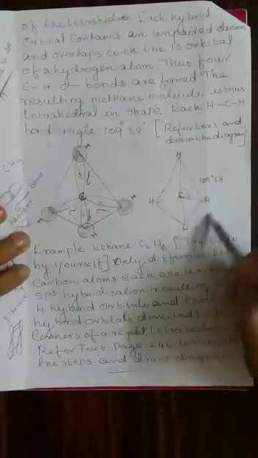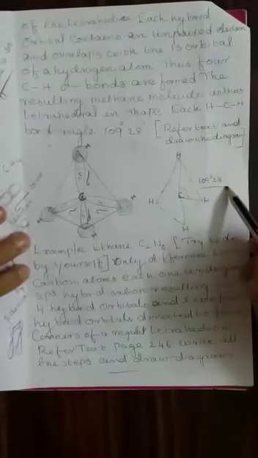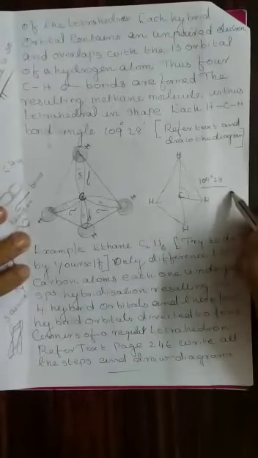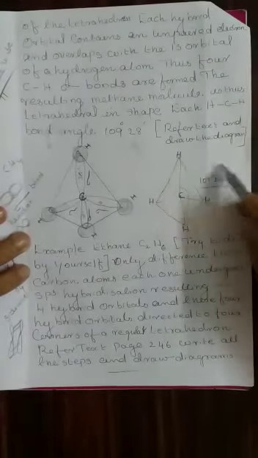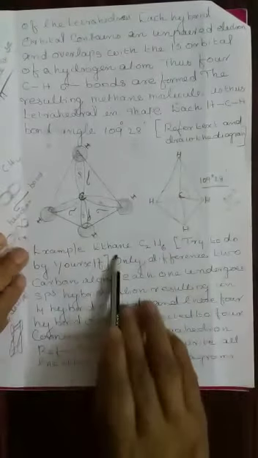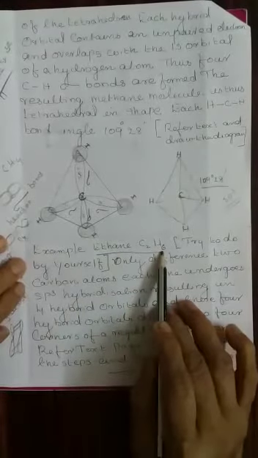Now, the angle is important. The angle HCH is 109 degrees 28 minutes. Second point. Third point, the shape of the sp3 hybrid orbital, tetrahedron. These 3 points are very important, and even the diagrams. Now, similarly, you try another example, ethane, having sp3 hybridization.